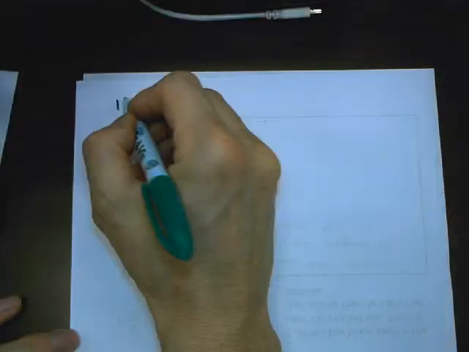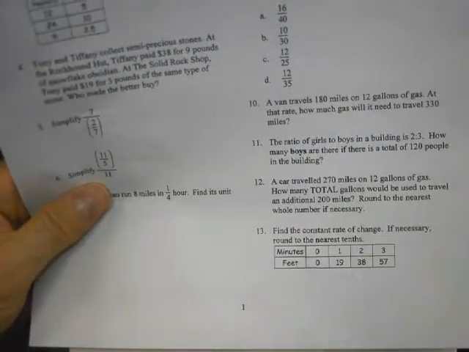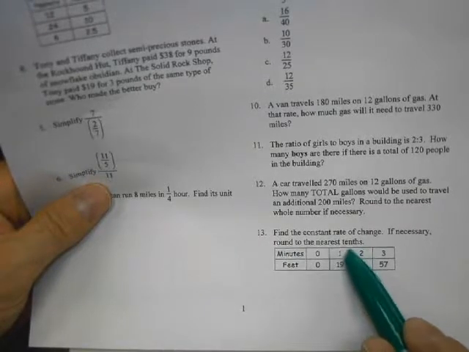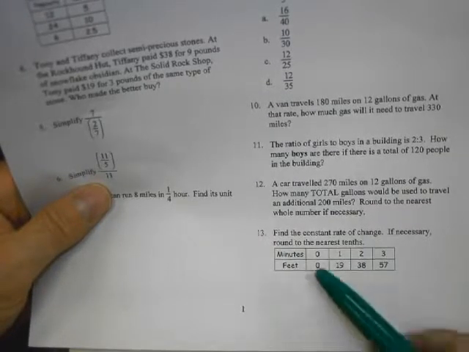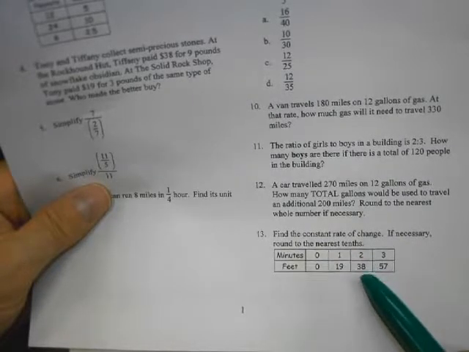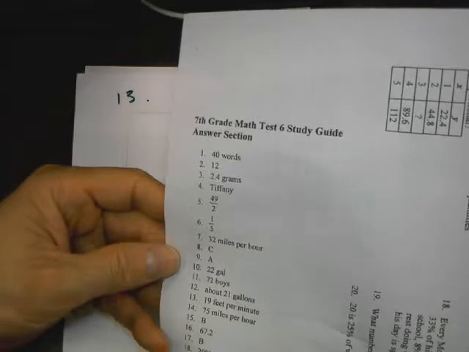Number 13. We're going to find the constant rate of change. So they're telling us already this is proportional. Just pick one. Put time on the bottom. It goes on top in the table, but when we find our unit rate, time goes on the bottom because time decides stuff, right? So just put 19 over 1. That's it. That's the unit rate. 19 over 1, which means 19. And 19 feet per minute.